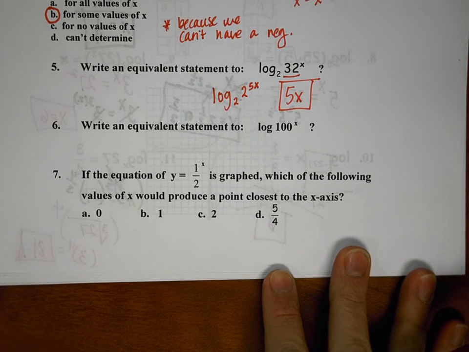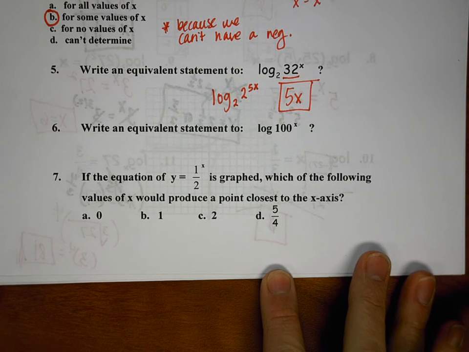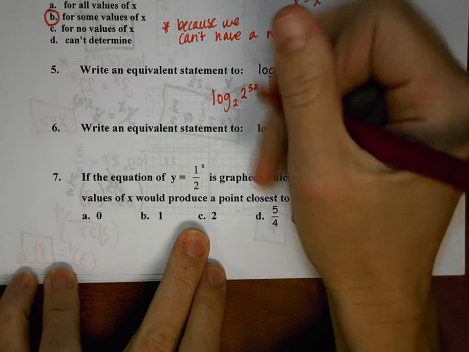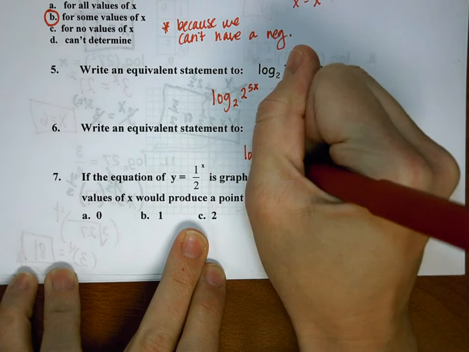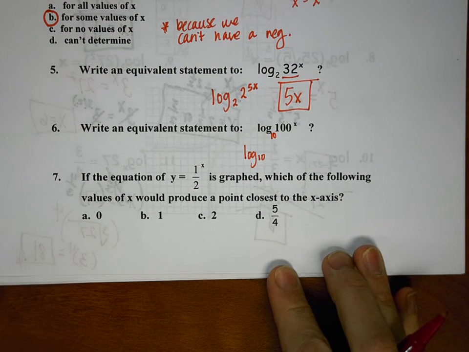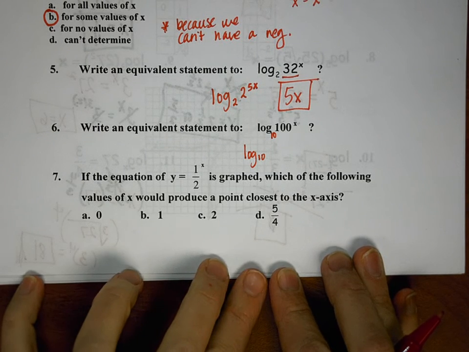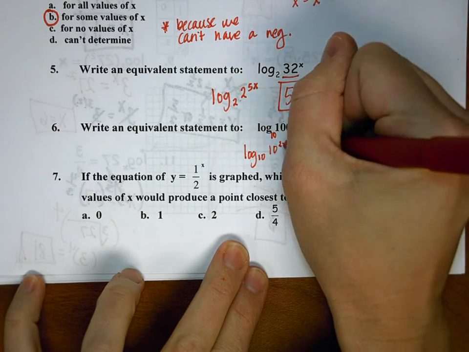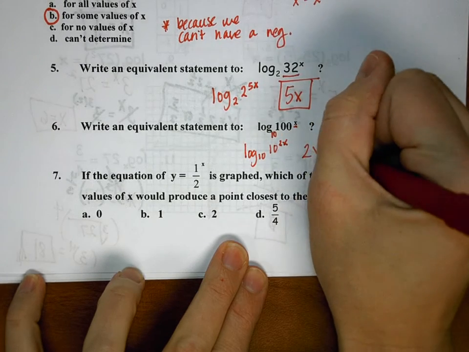For a popsicle stick, I just want somebody to tell me what base is this problem on number 6. Myra, what's the base? Good. So when it doesn't say it, it's base 10. So that means we want to change 100 to be 10 to some power. So 100 is what number? Jesse. Good, 10 to the 2nd power, and since I have an x up there, I'm going to keep an x up there. So what is my answer? 2x is correct.